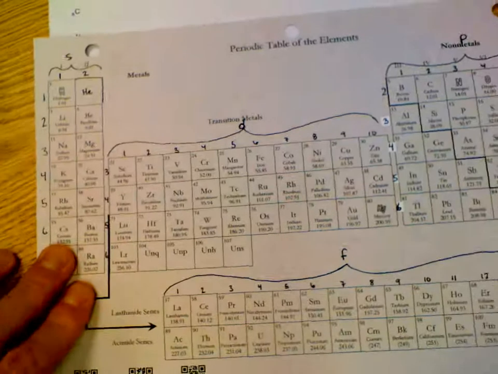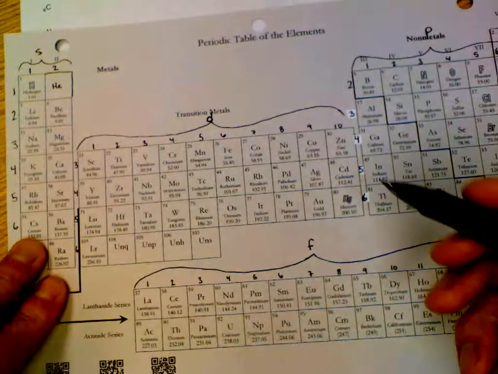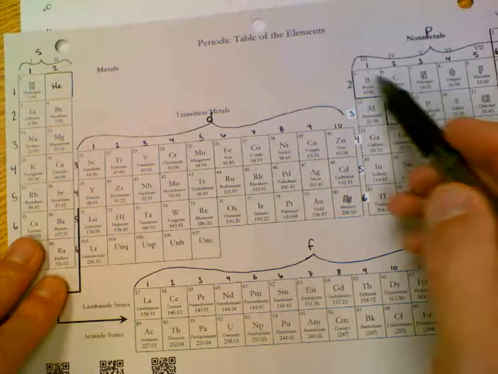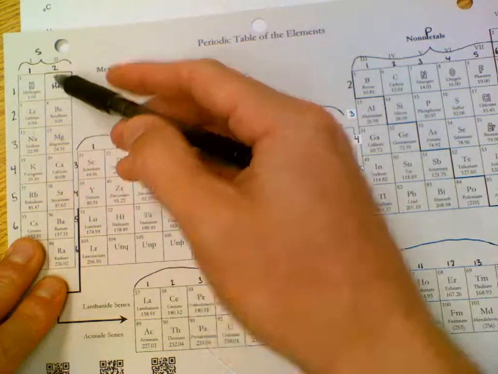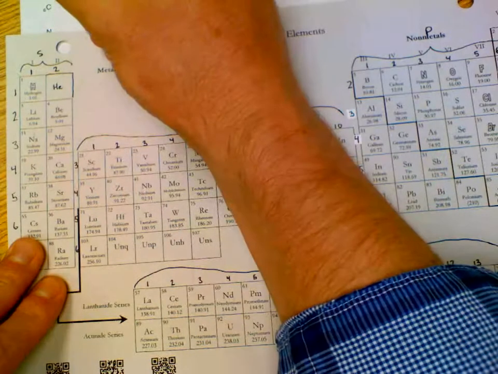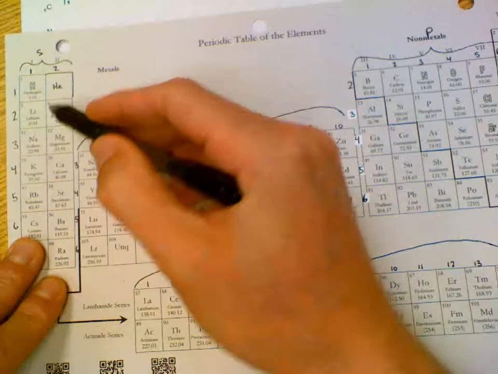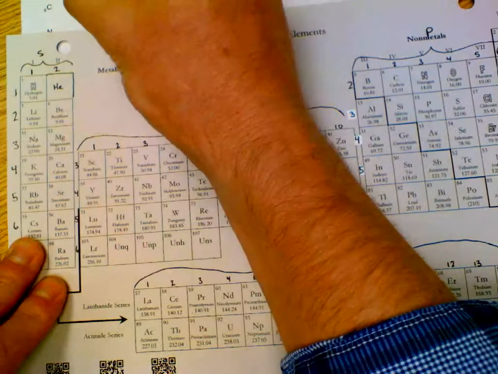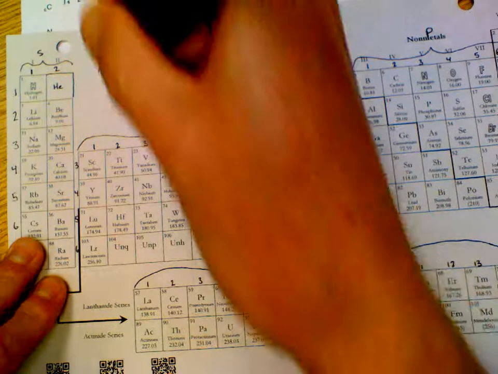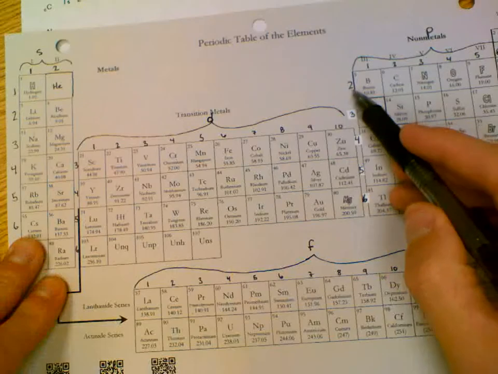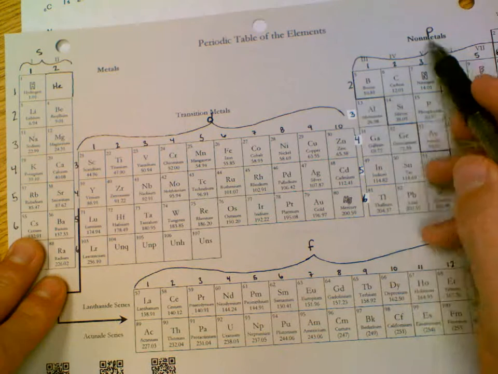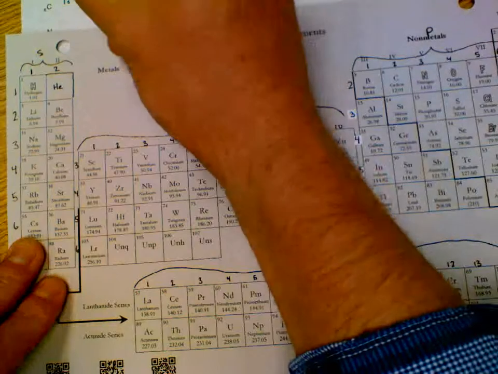Continuing on with the pattern, carbon is right here. Start at the top left, 1s, 1 and 2. Can't go any further right, so back and to the left, 2s, 1 and 2. The 2s orbital has 2 electrons. I can still go right, so I'll go over and I run into 2p1, 2p2.